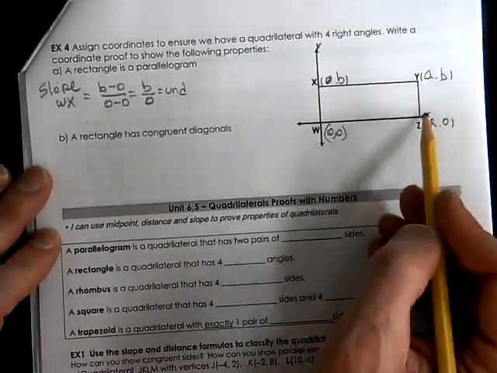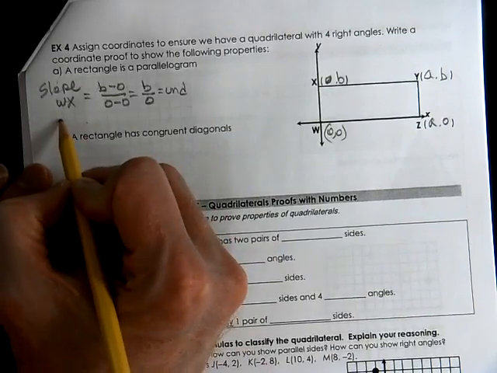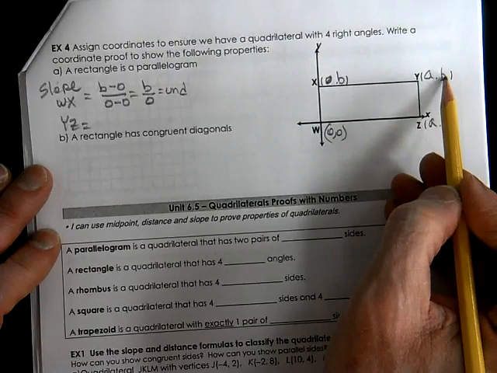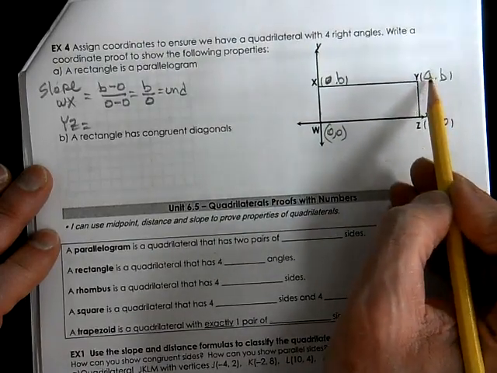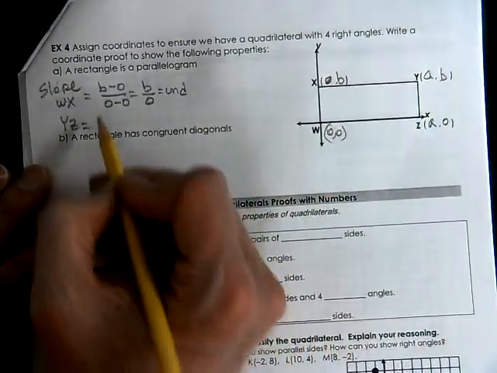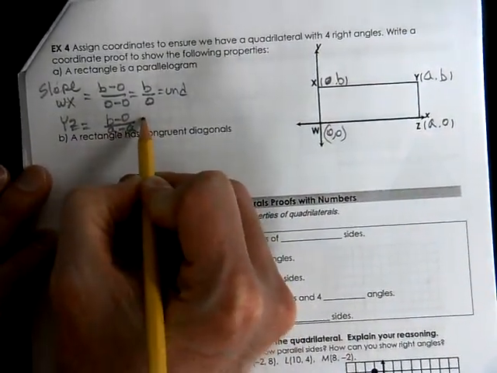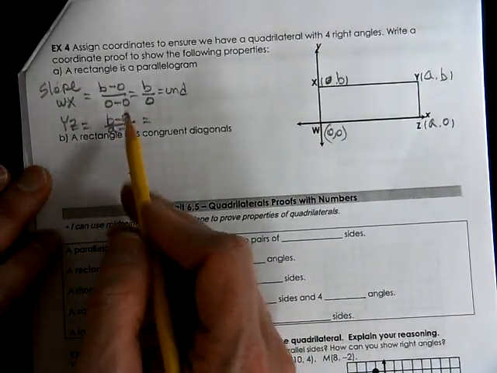The slope of YZ this time would be the y value minus the y value over the x value minus the x value. B minus 0 over A minus A. So the calculations, notice, are a teeny bit different.